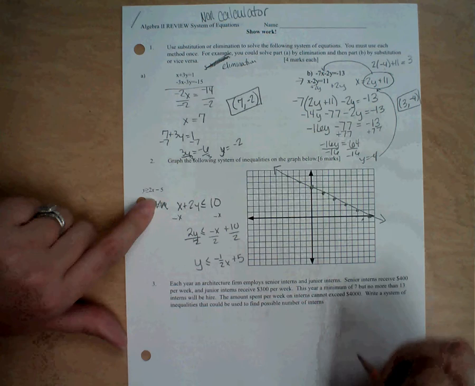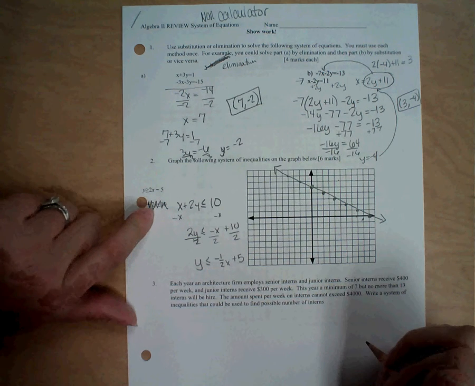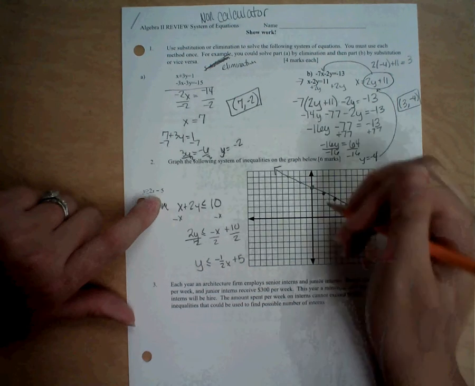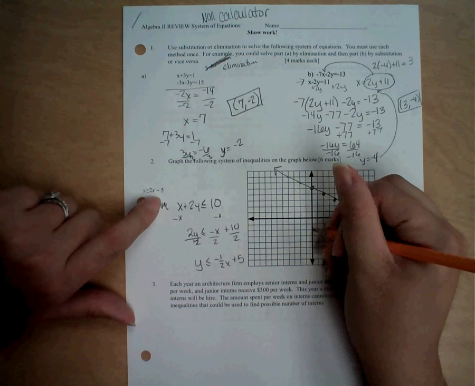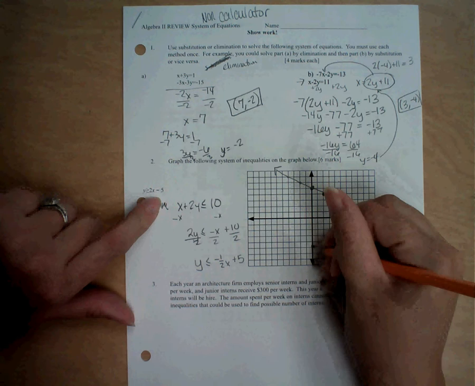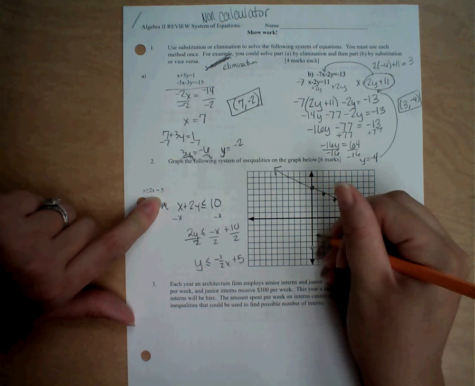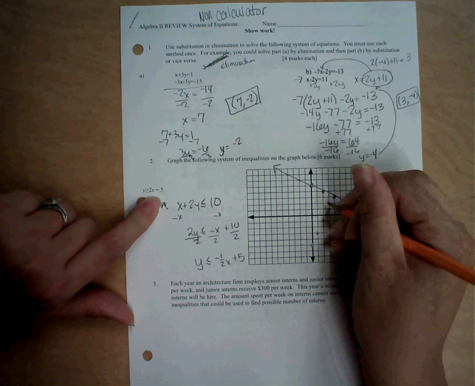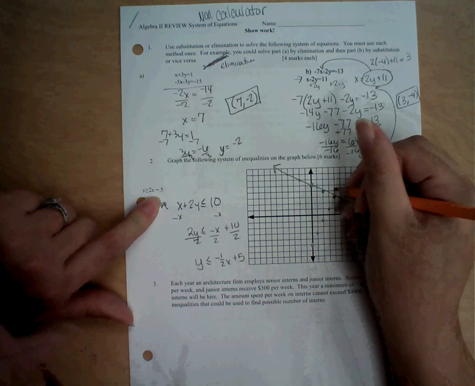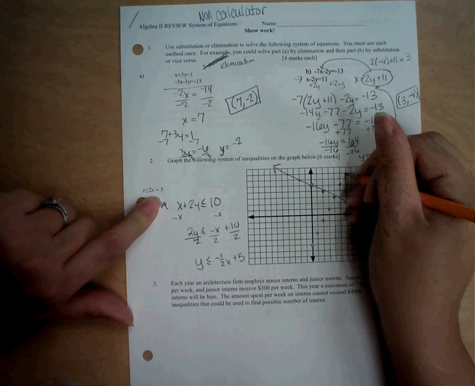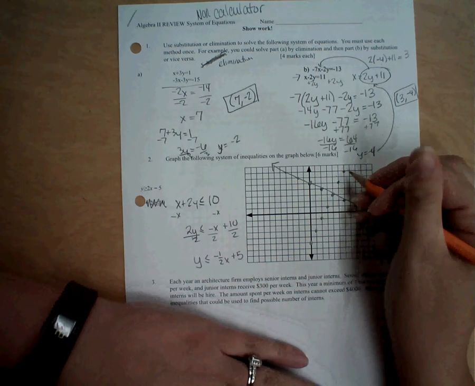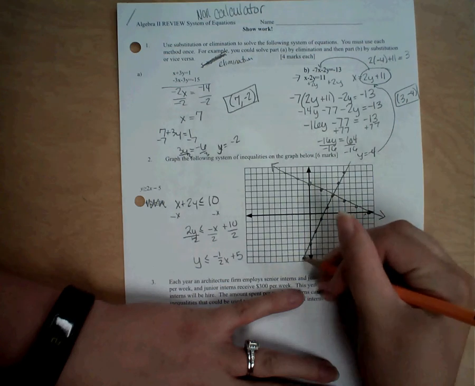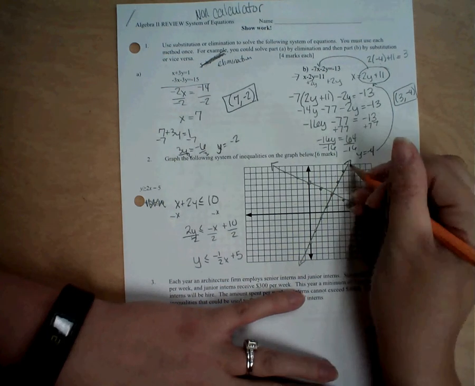My other equation, y is greater than or equal to 2x minus 5, is going to start down here at negative 5. It's going to go up 2 and over 1. And these both have equal to in their inequality, so that's why I'm drawing the solid lines. If they'd just been greater thans and less thans, I would have had dashed lines, but because they have the equal to underneath, I'm going to have solid lines.